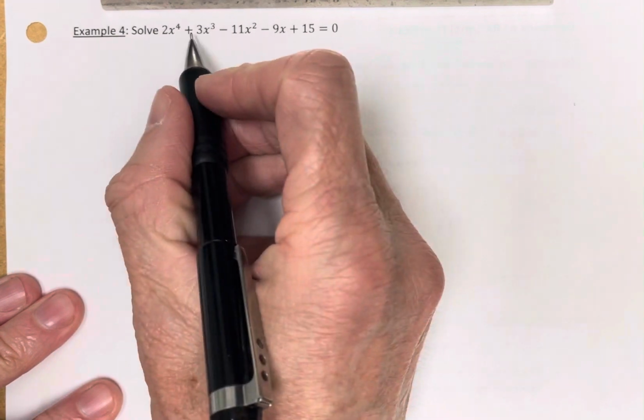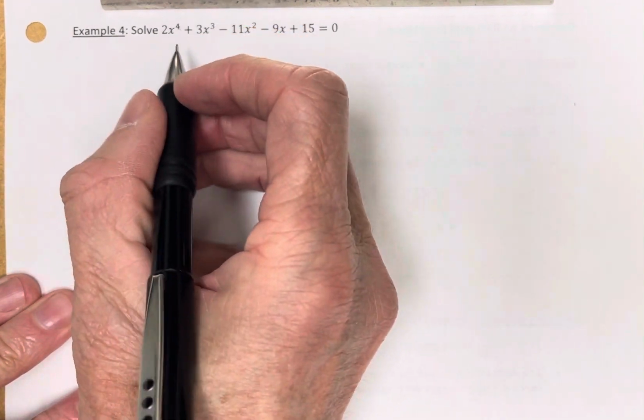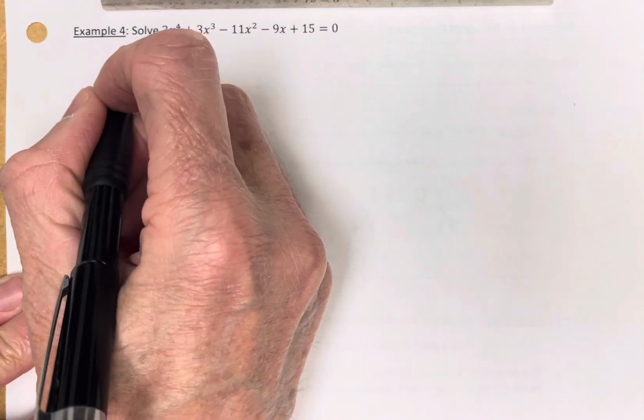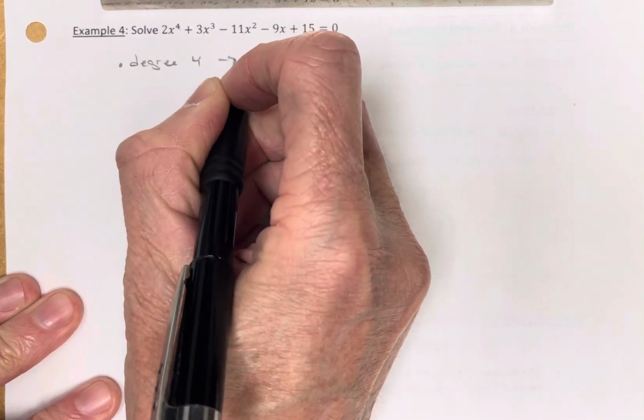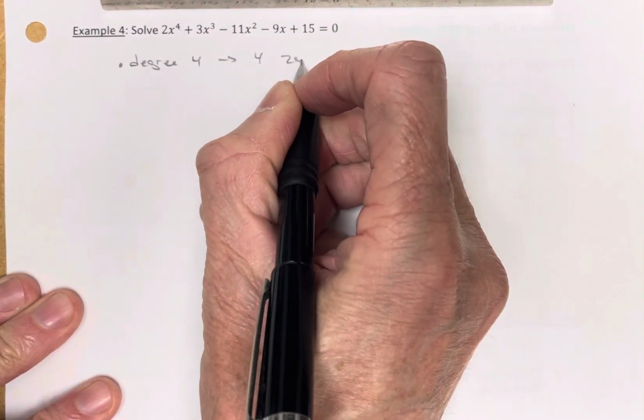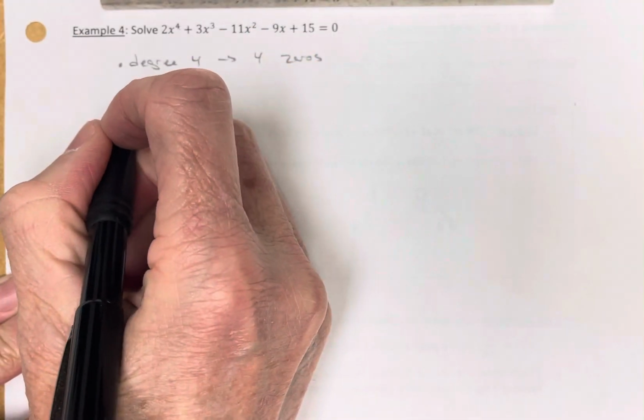Okay, solve this fourth degree. It's already set equal to 0. What do we know? It's degree 4, which means we have 4 zeros. Okay, how are they? Well, possibilities.